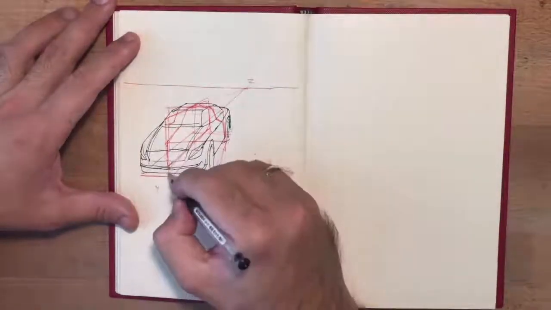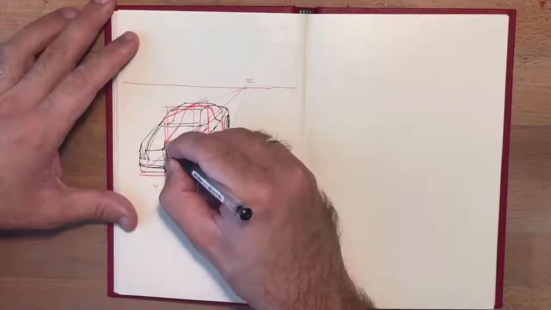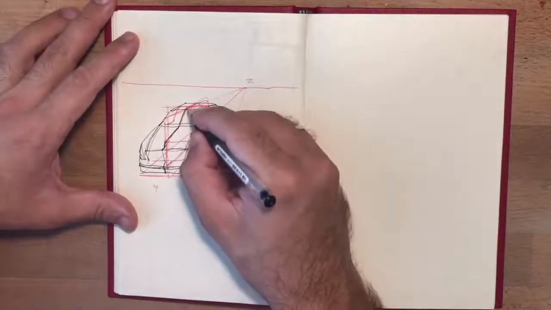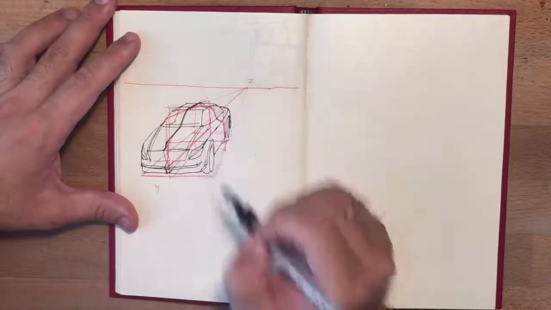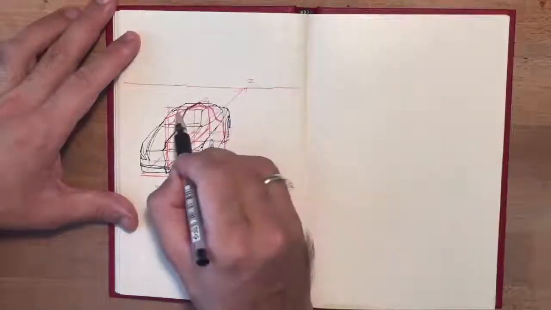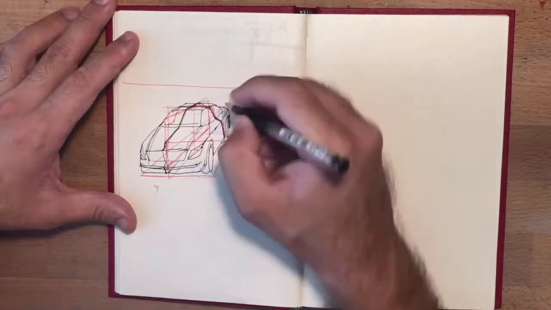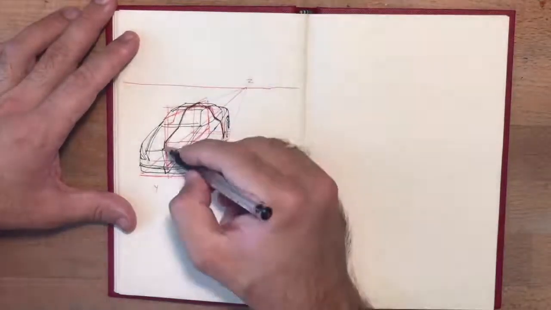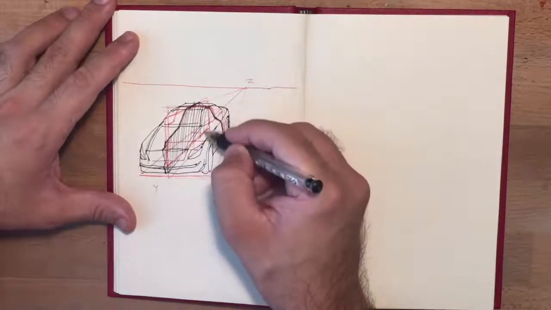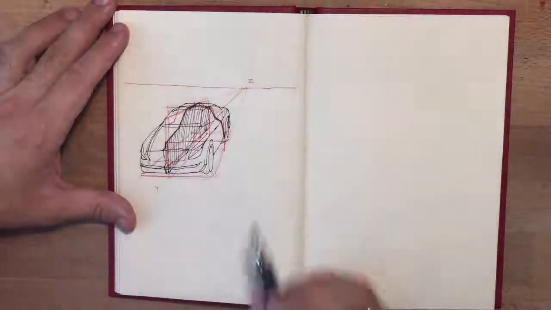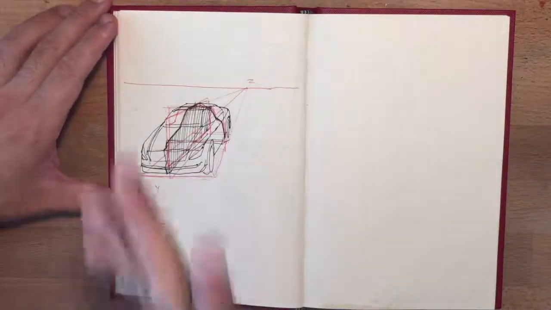So let's say again, when we have a clear shape, imagine you see through in these three directions.